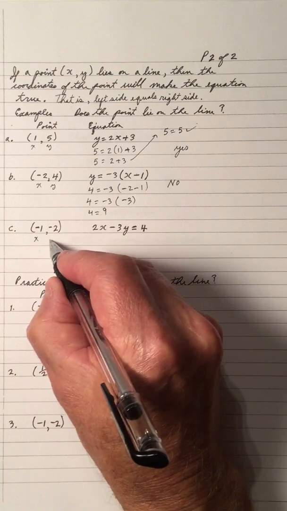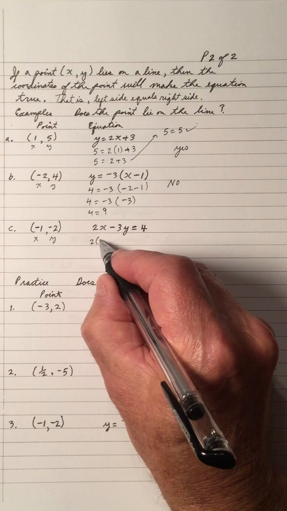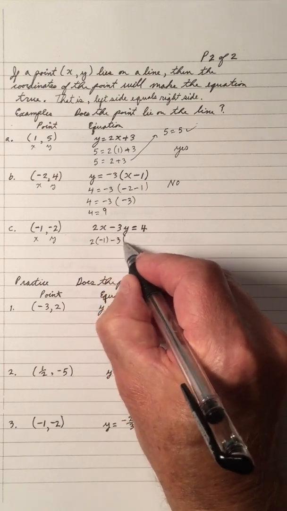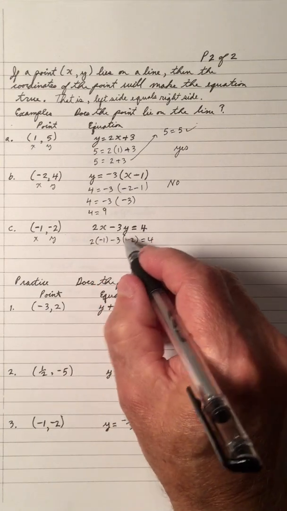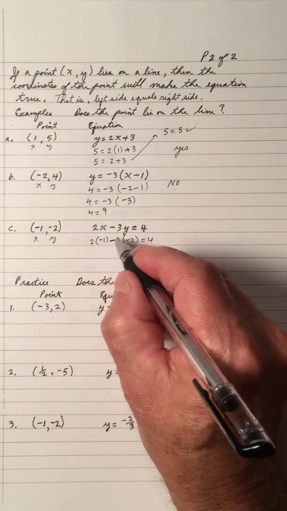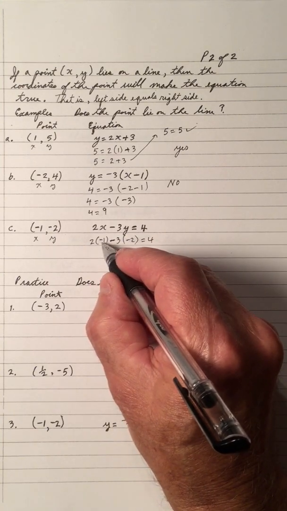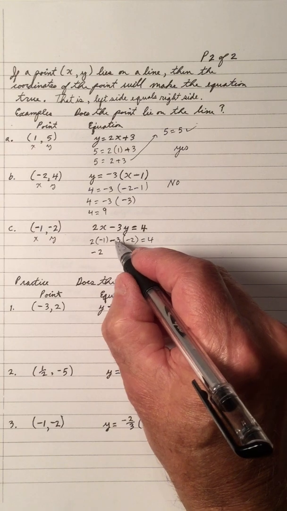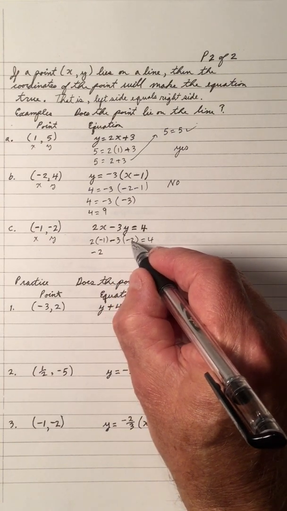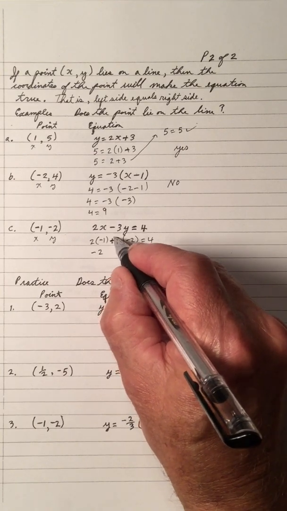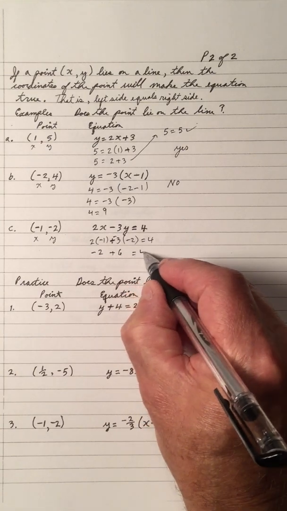C, x is -1, y is -2, so 2 times x, where x is -1, plus 3 times y, where y is -2, equals 4. So we have to do the multiplications first. So we could go plus a negative. 2 times -1 is -2. 3 times -2, you could go plus a negative or just -3, that's a plus -6, equals 4.